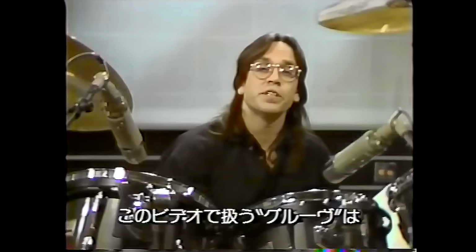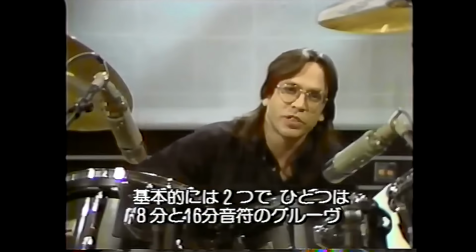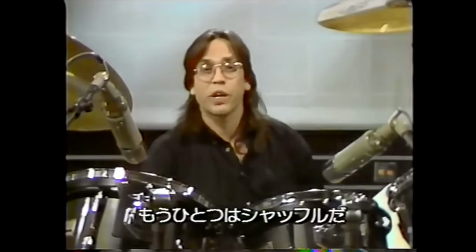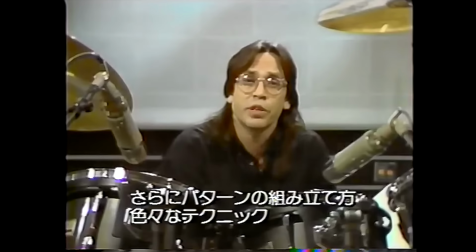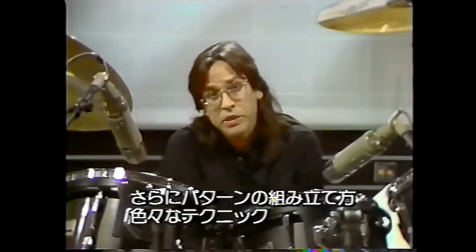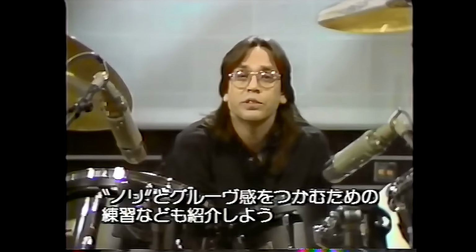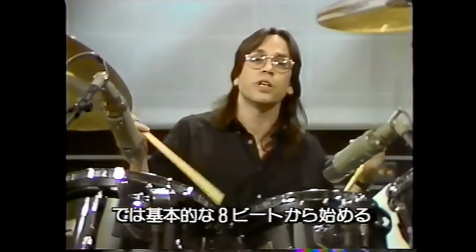I intend on covering in the next 50 minutes or so what I think to be the two basic grooves in contemporary music. That is, your straight 8th and 16th note groove and your shuffle groove, which is derived from triplets. We also will be covering how I construct my patterns, some technique involved, and some exercises that may be helpful to you as you develop these grooves and feels. So why don't we begin with the straight 8th groove.